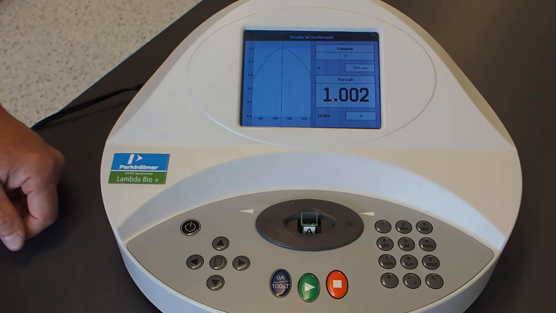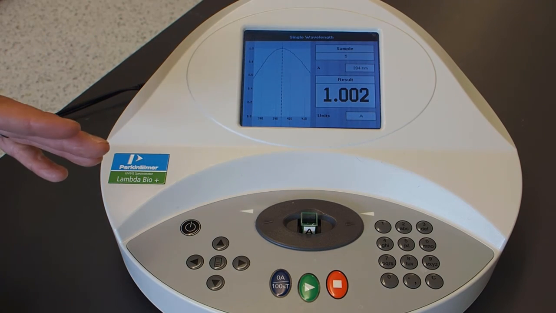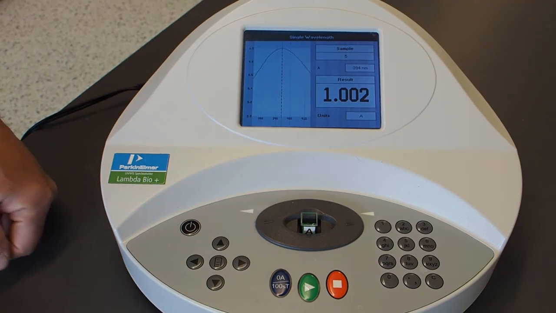Okay, we're done measuring our standard solutions, and now what we're going to do next is develop our standard curve using this information and the masses of the compounds, and we'll do that in Excel. So that's what we're going to do next.